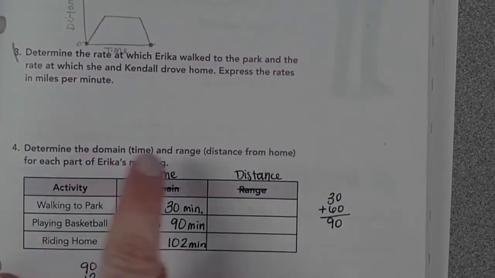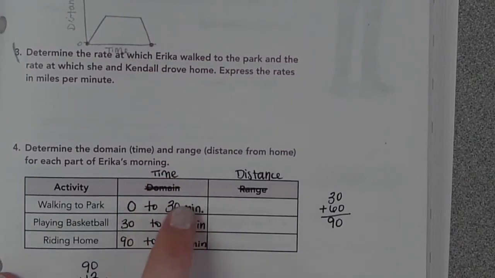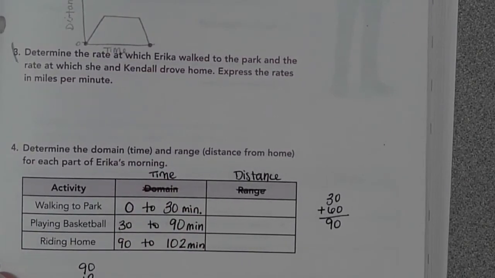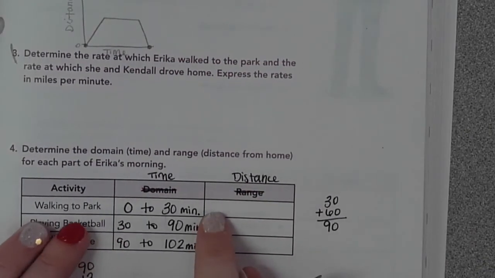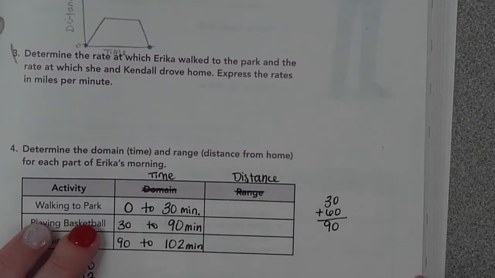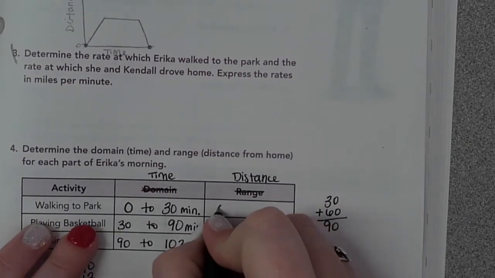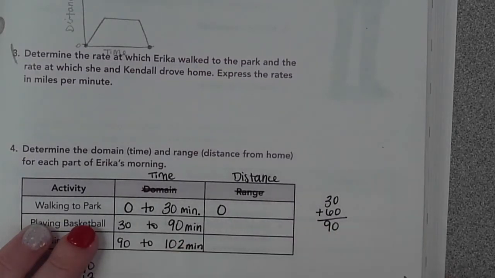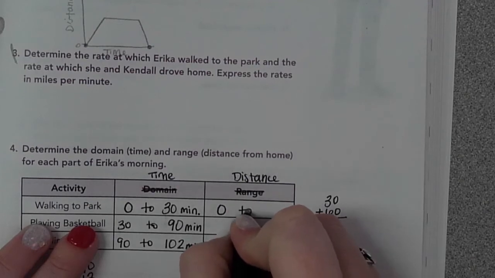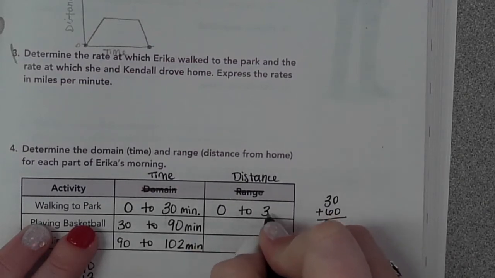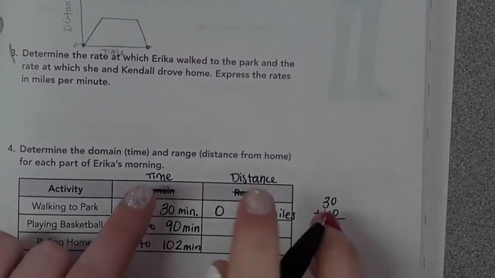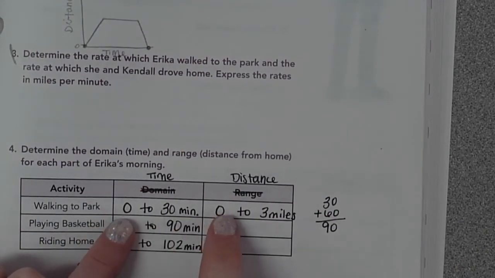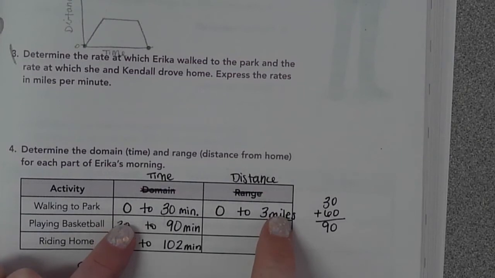Okay, so we've accounted for what all the time parts were. Now we're going to look at the distance. How far did it say she had to walk to get to the park? So again, she started at her house, which is 0 miles away, to get to the park, which is 3 miles. So from 0 to 3 miles. So in the first 30 minutes, she went from 0 to 3 miles.